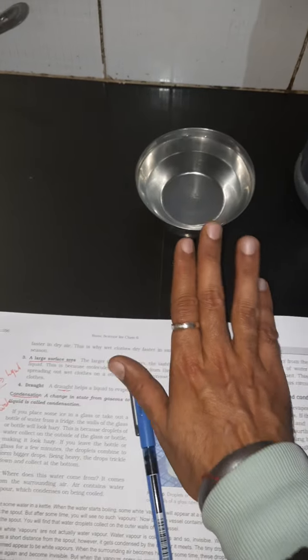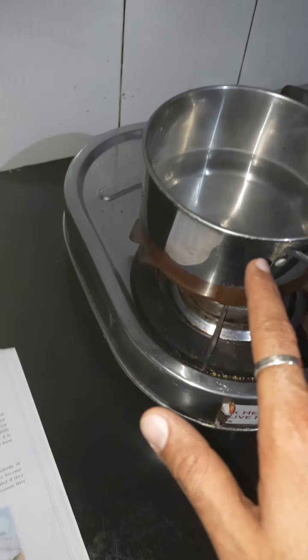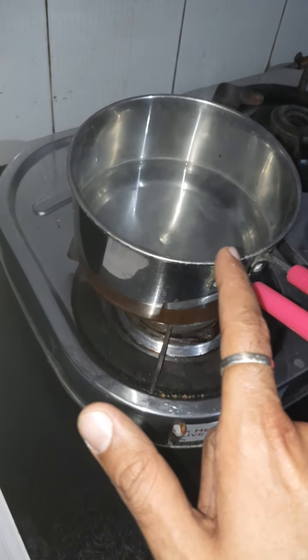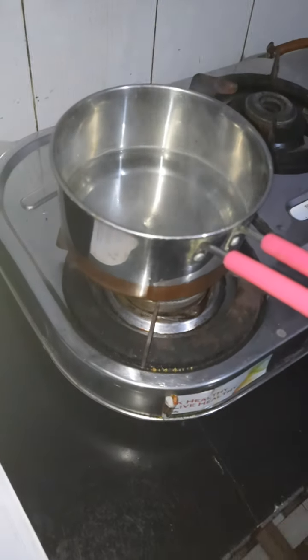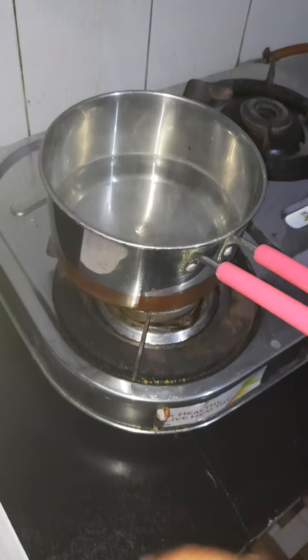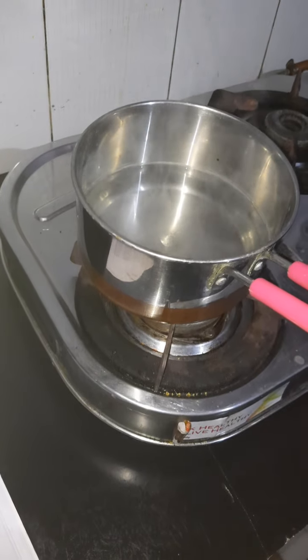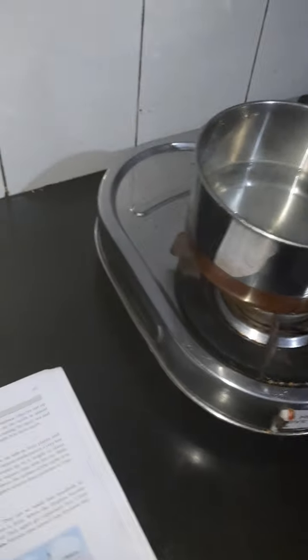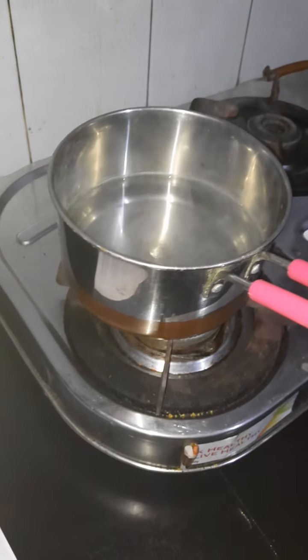I have taken normal water, or we can say cold water, in a small bowl. One kettle we need, and we also need hot water. I have taken hot water that is already boiled, but we will boil it more so that it gets boiled in more amount. So just wait, let me switch on the gas stove.